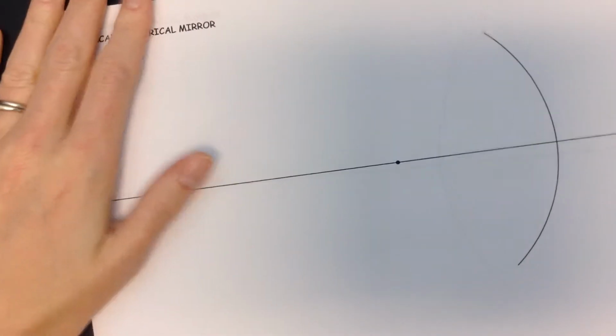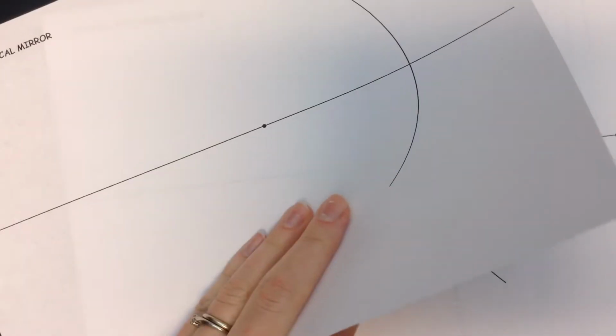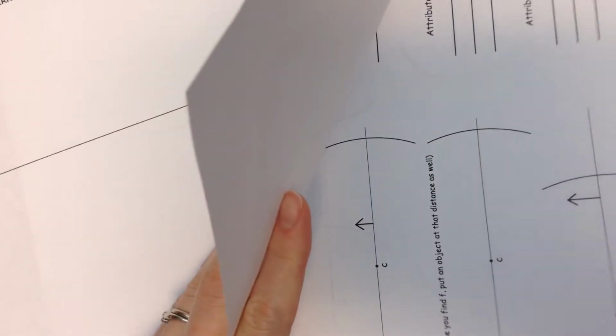Guys, this is Mrs. Gassler, and in this video we're going to be talking about mirror ray diagrams. And so you should have this packet here. It's got 4 sheets in it: a concave mirror, a convex mirror, a bunch of concave mirrors, and then another worksheet with some more convex mirrors on it.